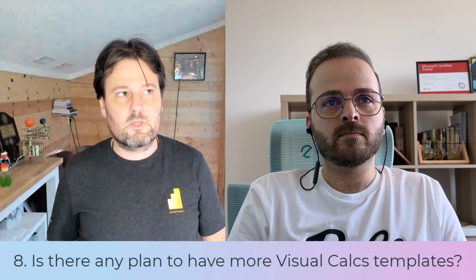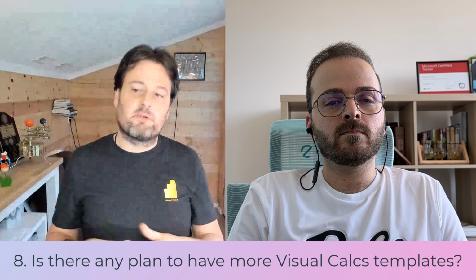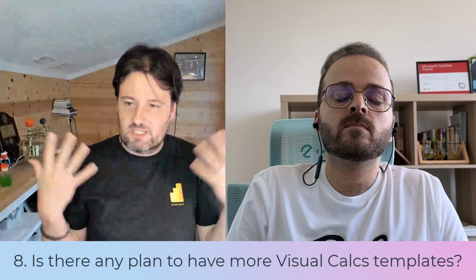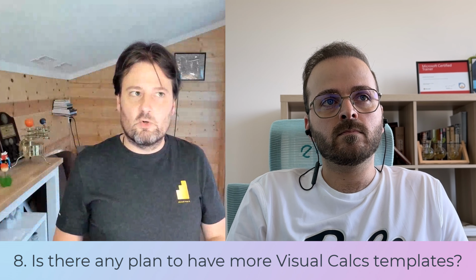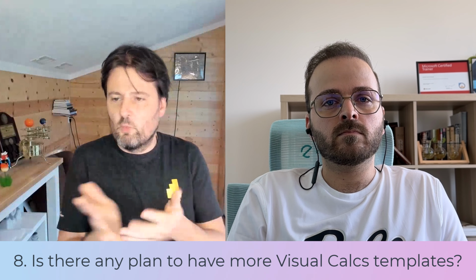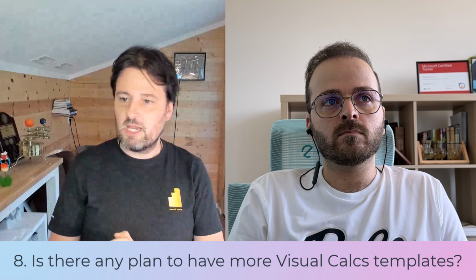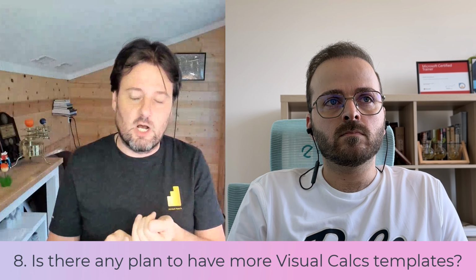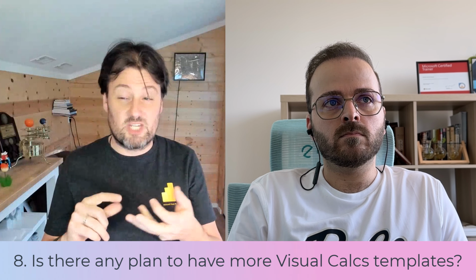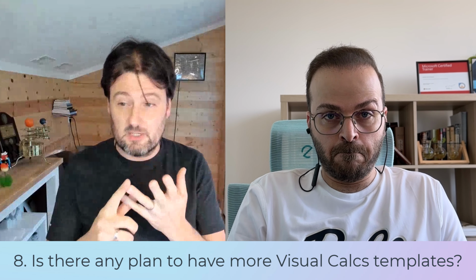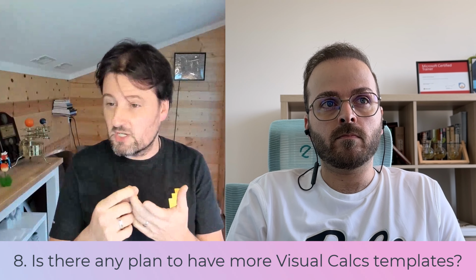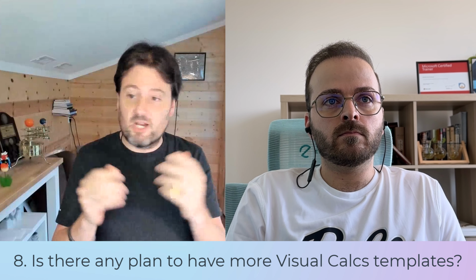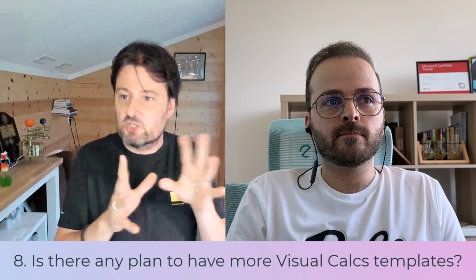Also, I want to be mindful of the number of templates that we provide. I don't want to provide a drop down of 50 items. I don't think that's usable. Our telemetry will also tell us what templates people find useful. We can already see that the running sum that you mentioned, the percent of parent and the versus previous are in the top 3 of templates that people pick. That might just be because they're just trying.